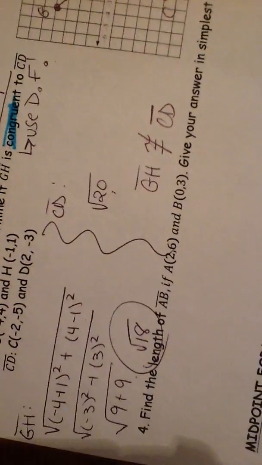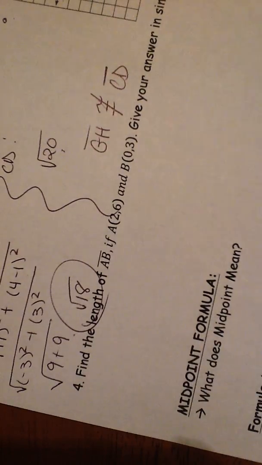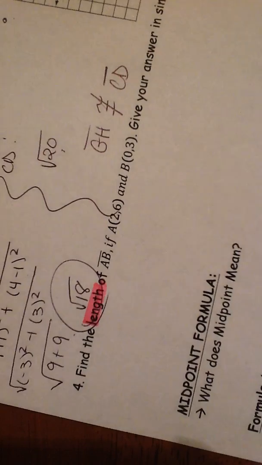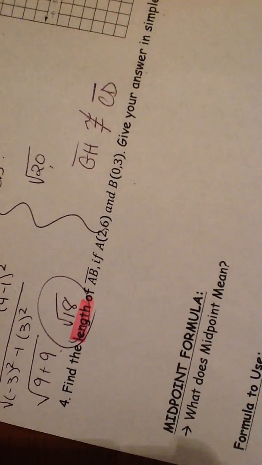Okay. So now if I look at the next one, it says find the length of AB. This word length is the hint word to use what formula? The distance formula. So you're going to find the distance formula of AB, and notice it says give your answer in simplest radical form. Okay? So you're going to pause this video, you're going to solve this problem on your own, and then I will give you the answer when we get to class on Monday.